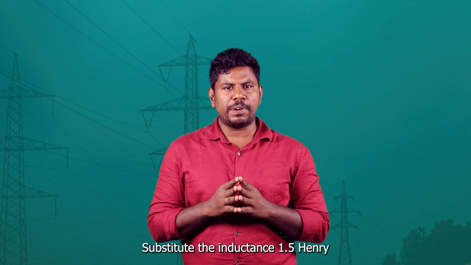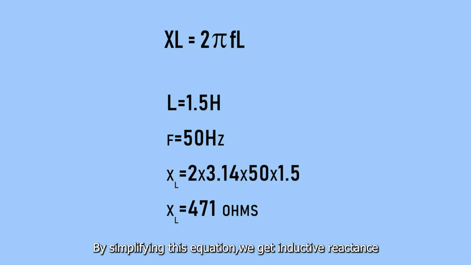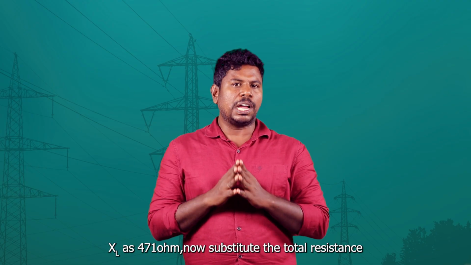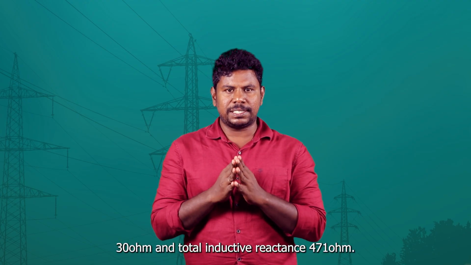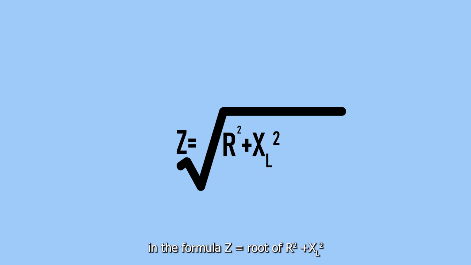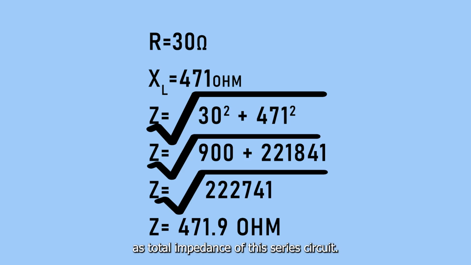Substitute the inductance 1.5 Henry and frequency 50 Hz in the formula XL is equal to 2 pi FL to determine the inductive reactance XL. By simplifying this equation, we get inductive reactance XL as 471 ohm. Now substitute the total resistance 30 ohm and total inductive reactance 471 ohm in the formula Z is equal to root of R square plus XL square to determine the total impedance value. By simplifying this equation, we get the impedance Z as 471.9 ohm as the total impedance of this series circuit.